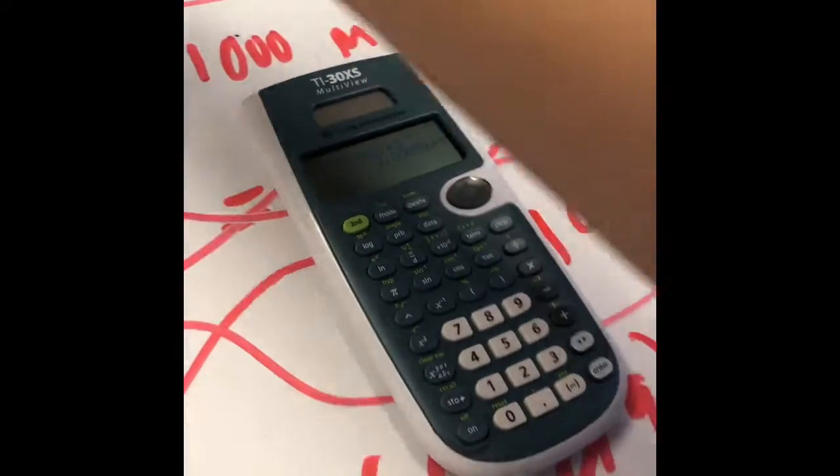So then we take that number and we plug it in to find the concentration.